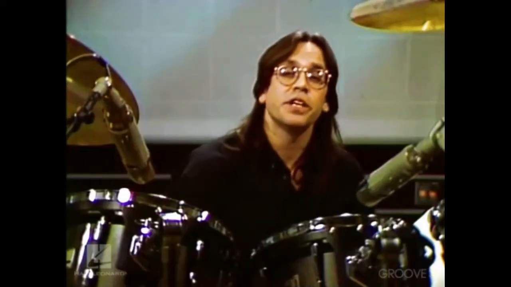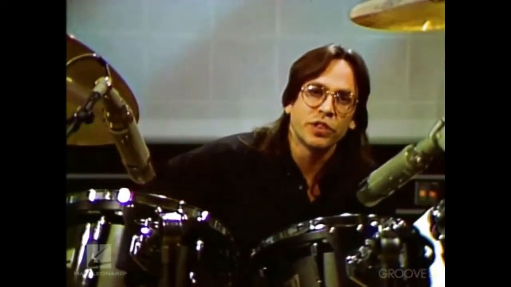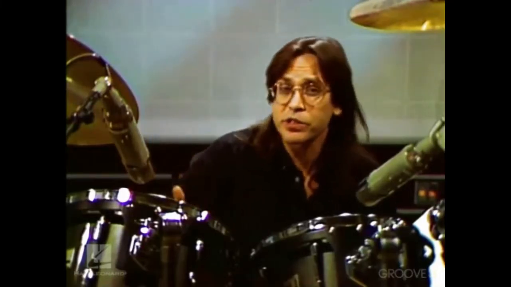I intend on covering in the next 50 minutes or so what I think to be the two basic grooves in contemporary music. That is, your straight 8th and 16th note groove and your shuffle groove, which is derived from triplets. We also will be covering how I construct my patterns, some technique involved, and some exercises that may be helpful to you as you develop these grooves and feels.